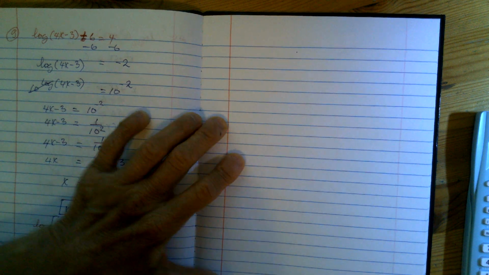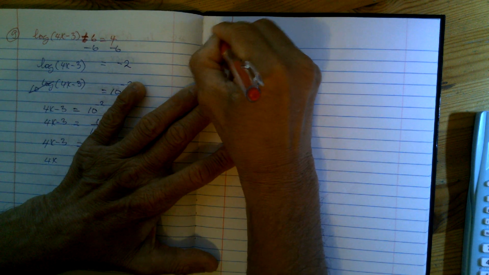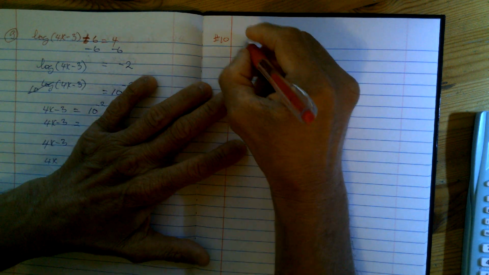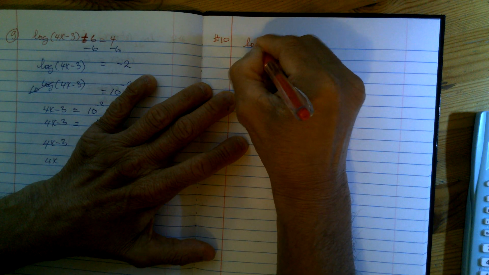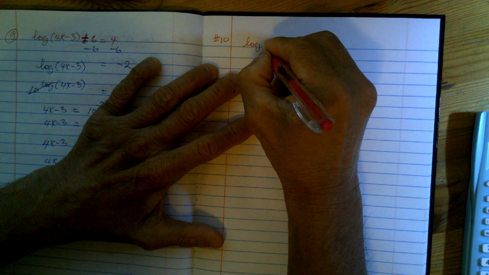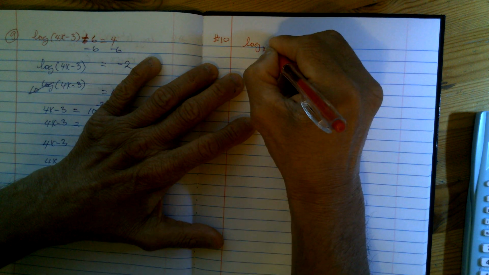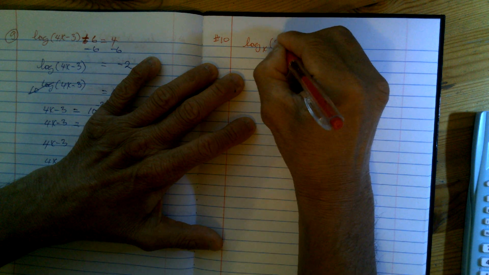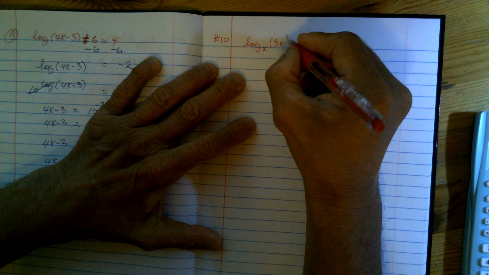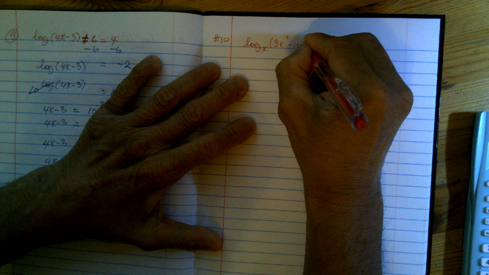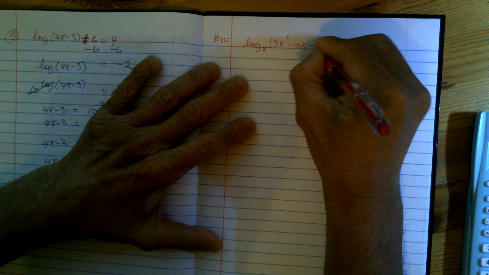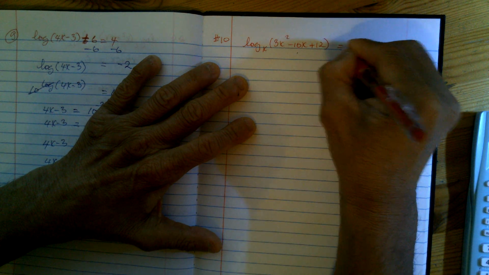Right. The next problem is number 10. It looks something like this: log base x of 3x squared minus 10x plus 12 equals 2.